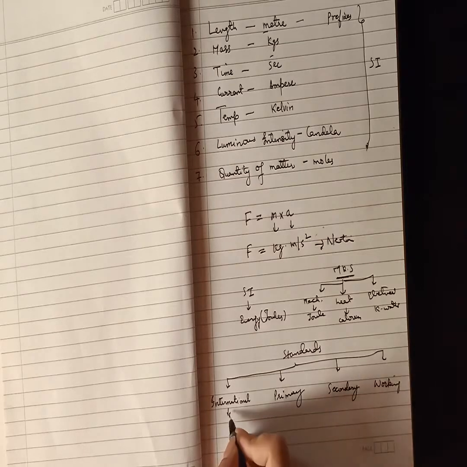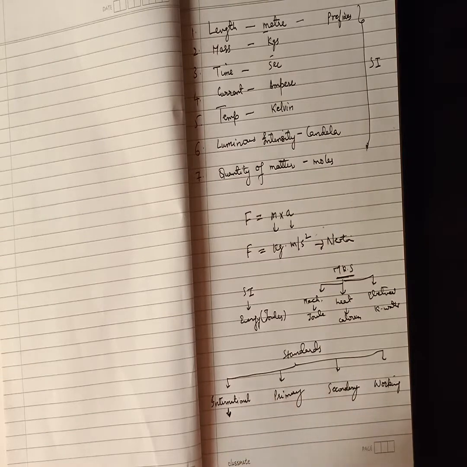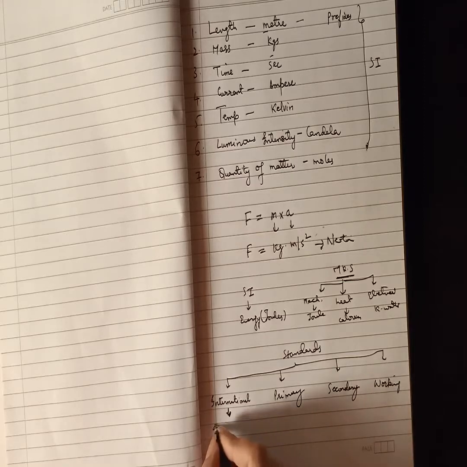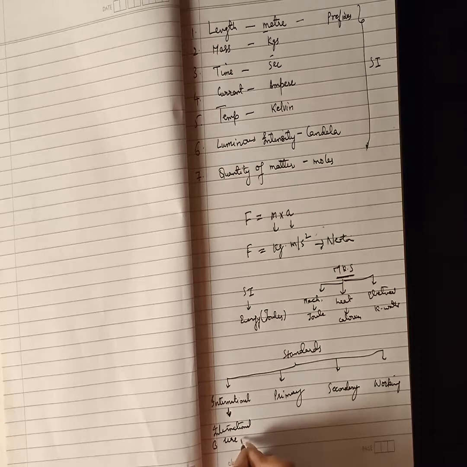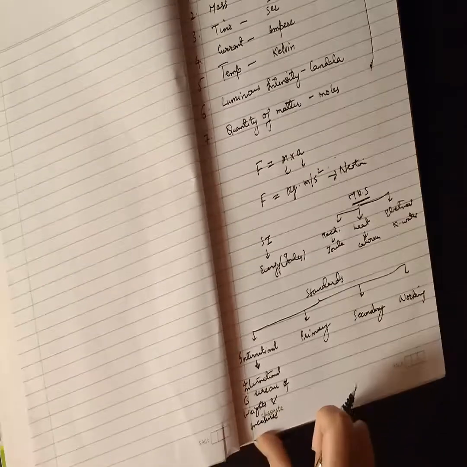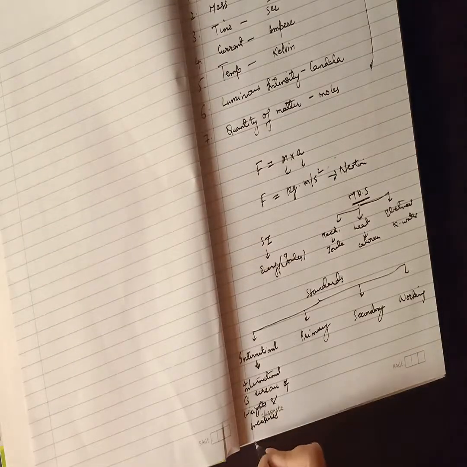And in the world we have just one place where we store, or where we preserve the international standards, and that place is International Bureau of Weights and Measures. So it is International Bureau of Weights and Measures, and it is in France, Paris.